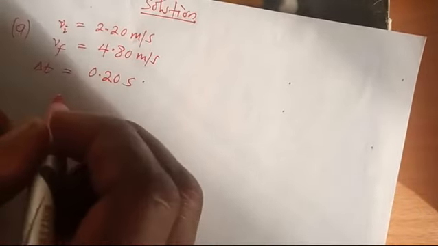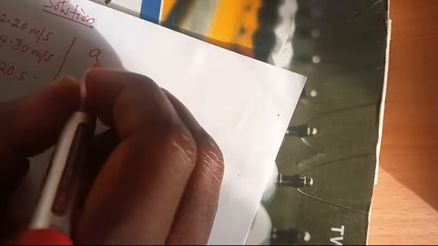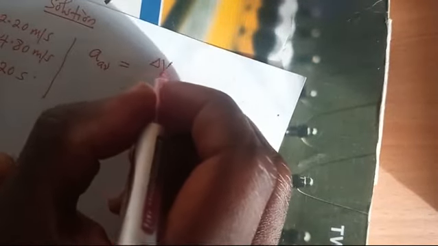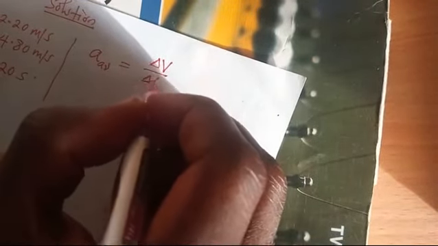Now our average acceleration, how do we get this average acceleration? From here we write the formula. Don't forget, average acceleration is equal to change in velocity divided by the time interval taken by the velocity to change, and this is equal to v final minus v initial. Whenever we say change in velocity, we mean v final minus v initial divided by the time it takes to change.